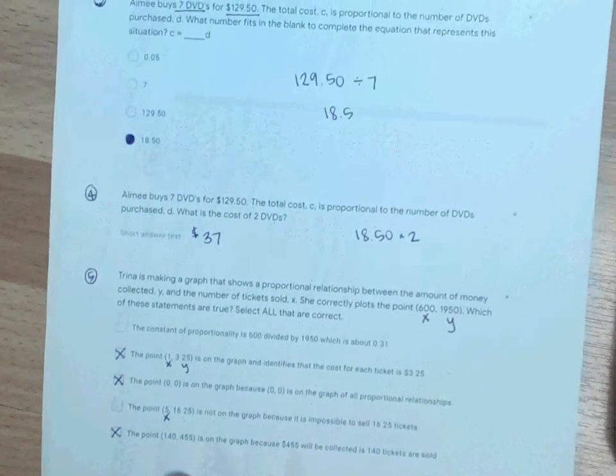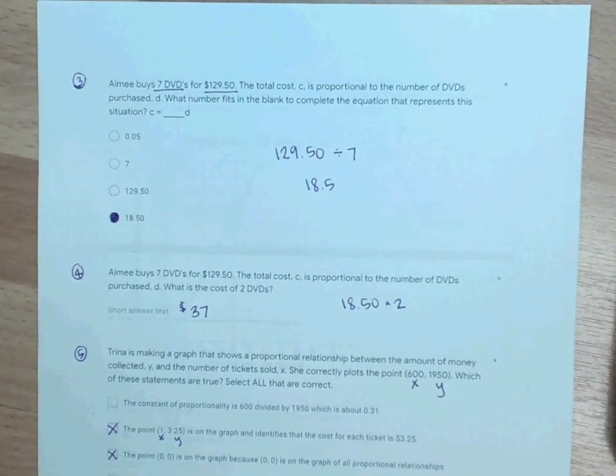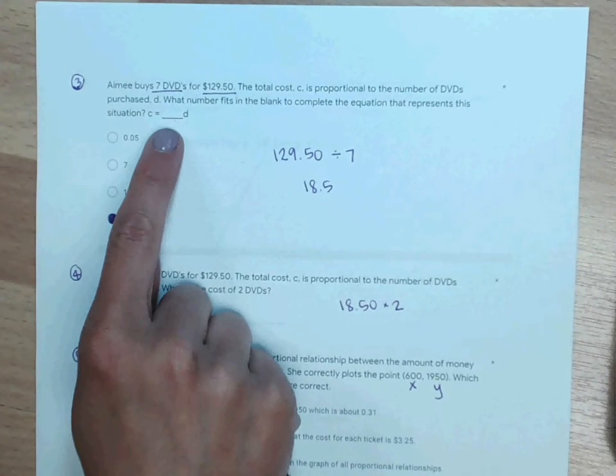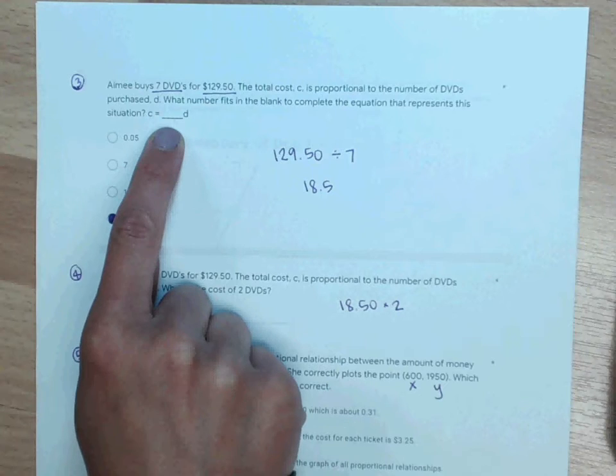Problem number 3 and number 4 were also connected. Amy buys 7 DVDs for $129.50. The total cost, C, is proportional to the number of DVDs purchased, D. What number fits in the blank to complete the equation that represents this situation? So we're looking here for that constant of proportionality, or that unit rate. That is what's missing from this equation.